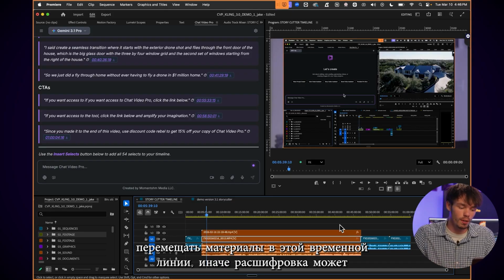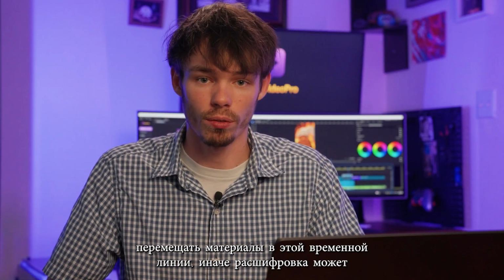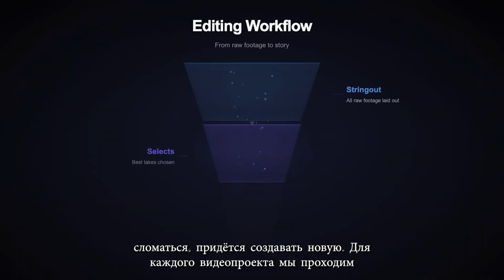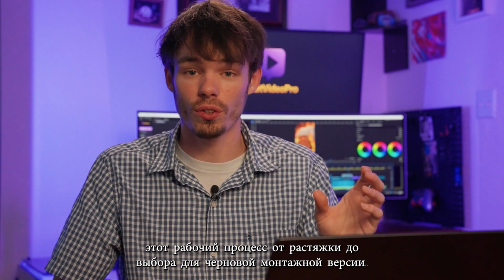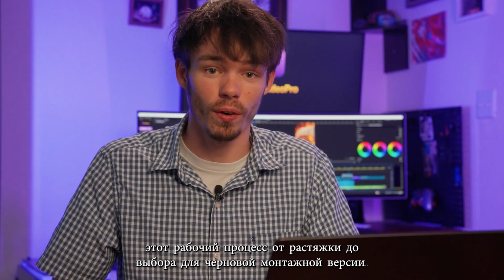You'll have to generate a new one. For every video project, we go through this workflow of string out to selects to rough cut. Well, now we don't have to spend hours creating the selects. We can generate them in less than 2 minutes and have them all right here on the timeline.